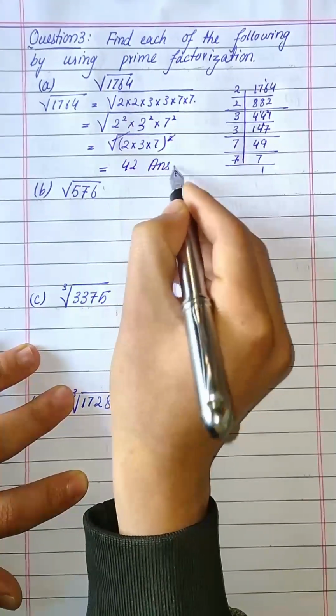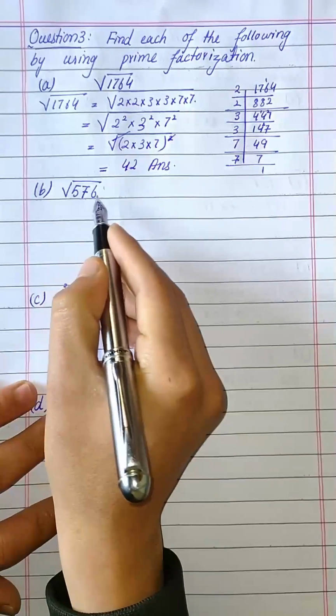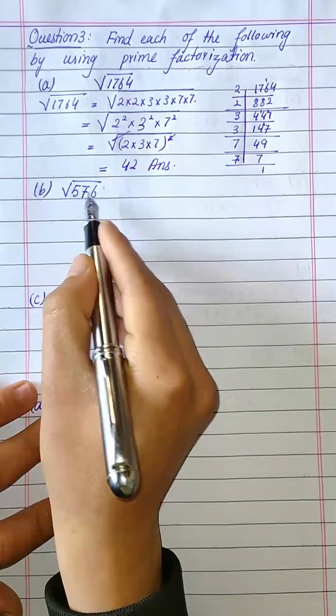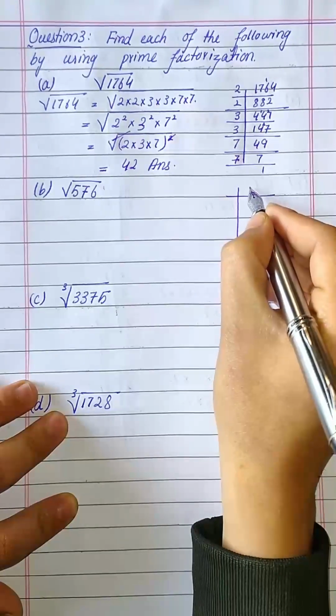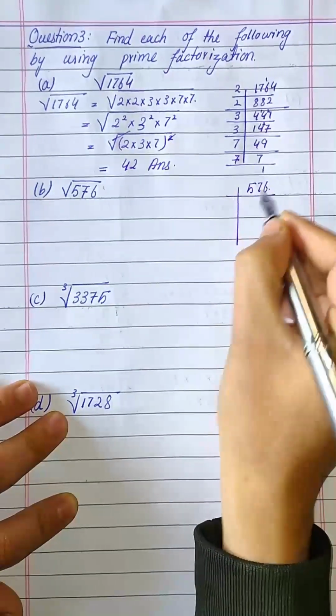Next we have got the square root of 576. So first of all we are going to factorize this value 576.